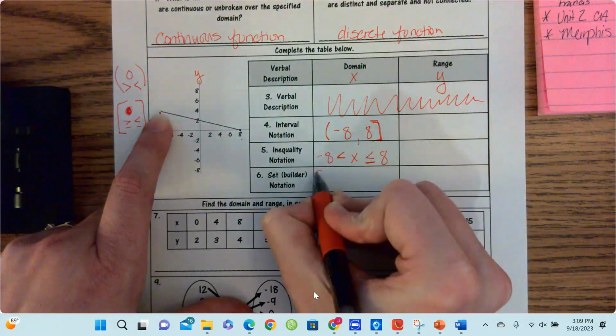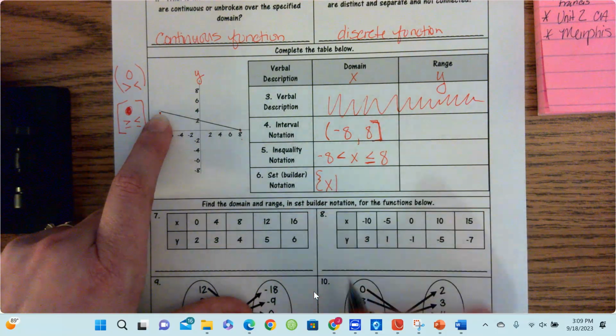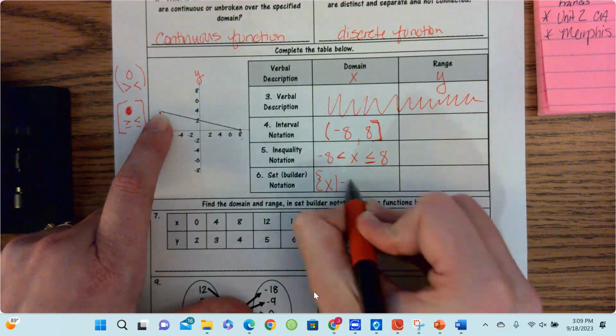And then set builder again, all you do is you add an x with a vertical line and you write the inequality again.